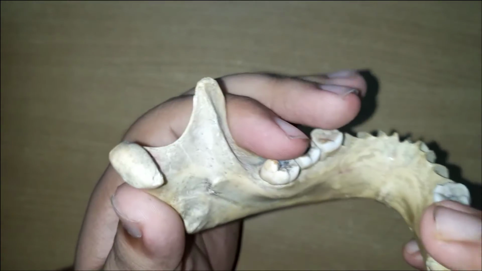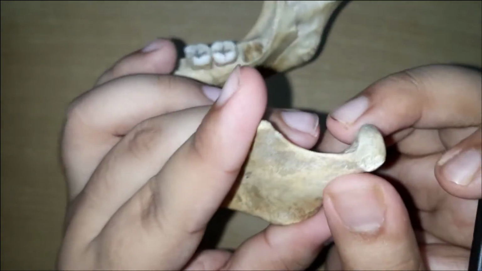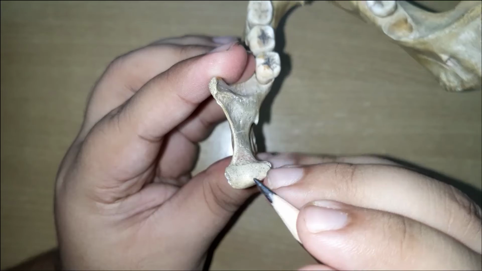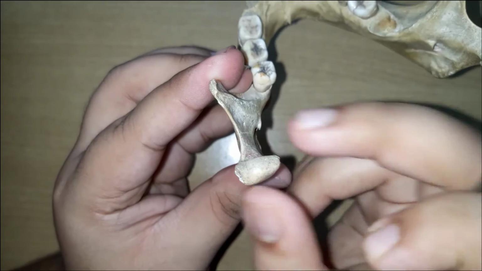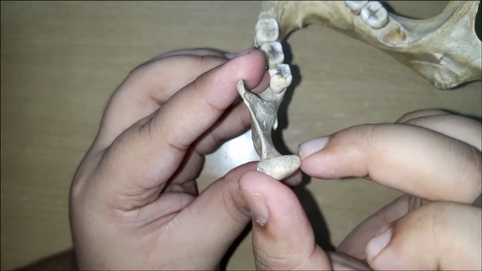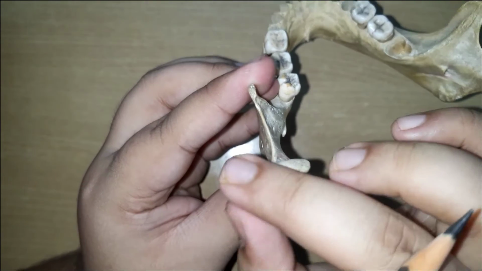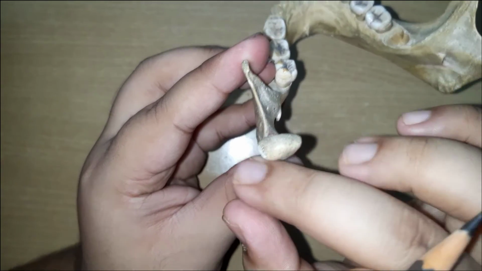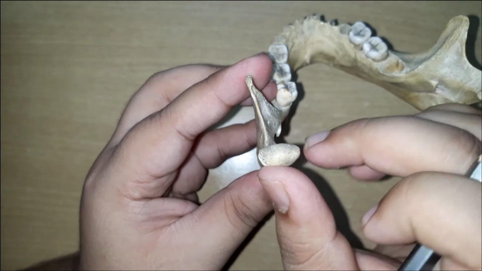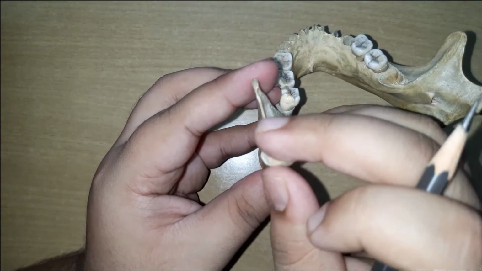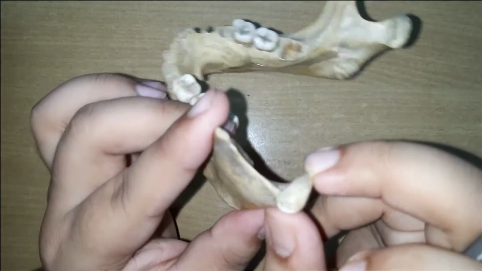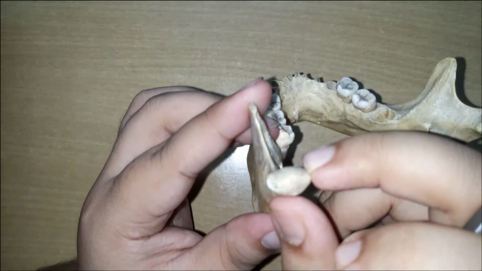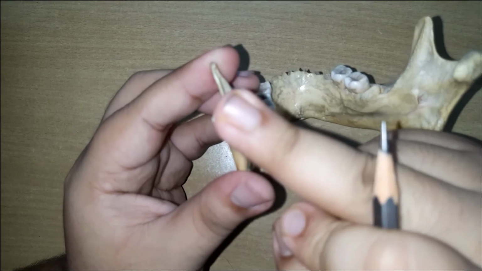Let's talk about the processes themselves. So the condylar process, as I already mentioned, is elliptical in shape and it is also convex in all directions. It serves as a site of attachment for the fibrocartilage of the temporomandibular joint, because the condylar process is the process by which the mandible articulates with the anterior part of the mandibular fossa of the temporal bone, forming the temporomandibular joint.